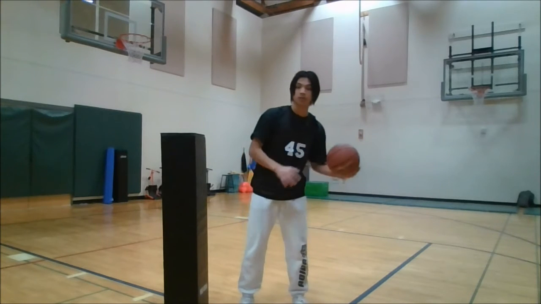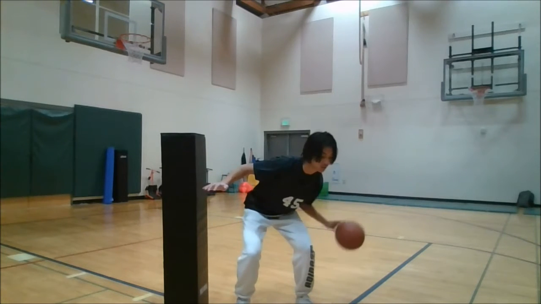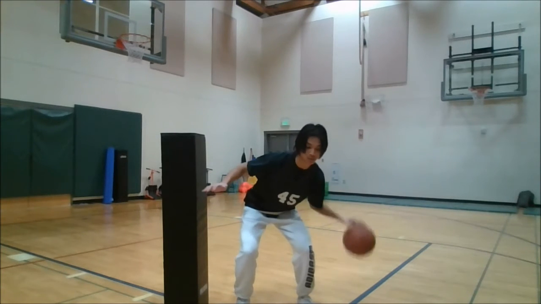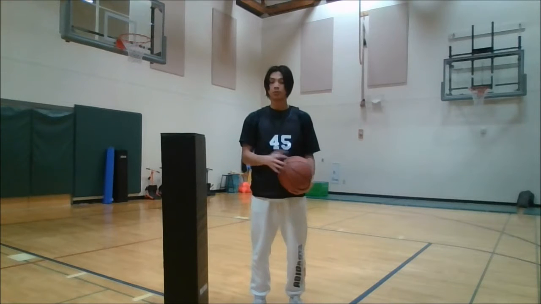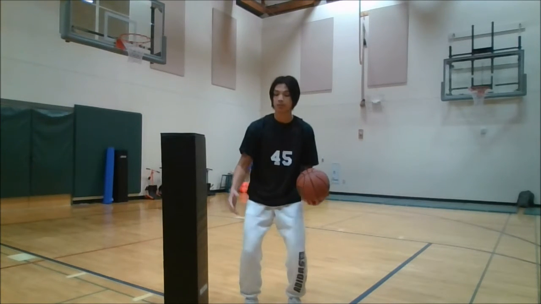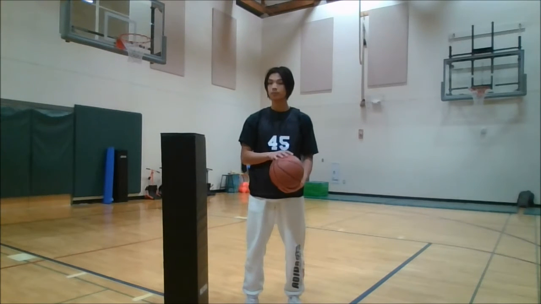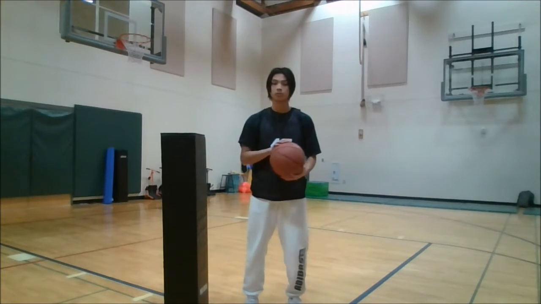Fourth point is to dribble knee height and below. And while you're doing this, you're in a comfortable stance. You need to advance in an athletic position. So that's the control dribble, and we're going to build off of it in later videos.